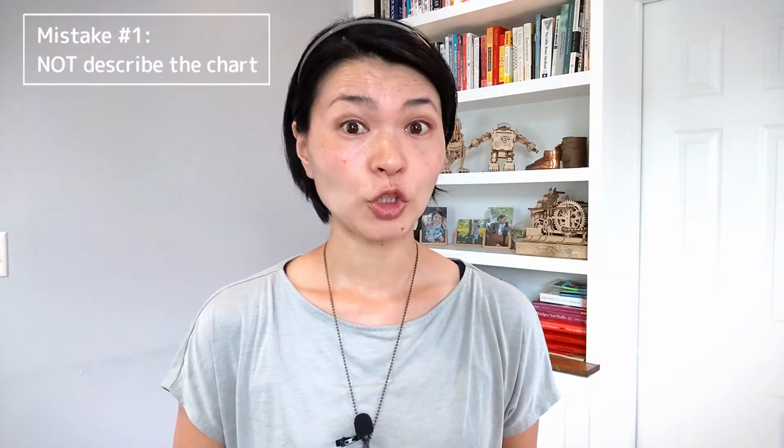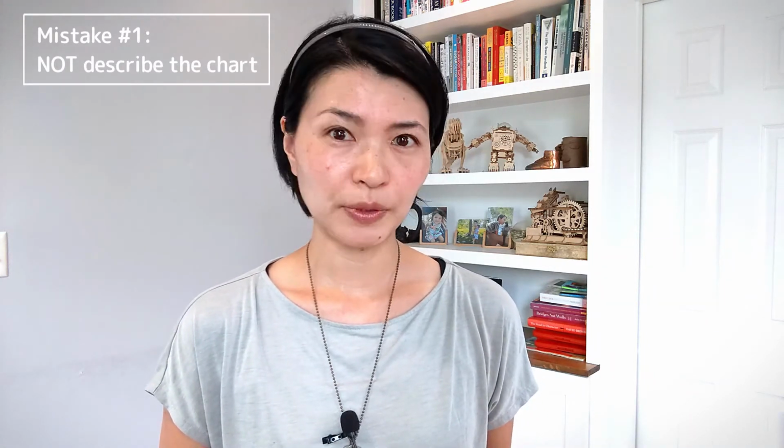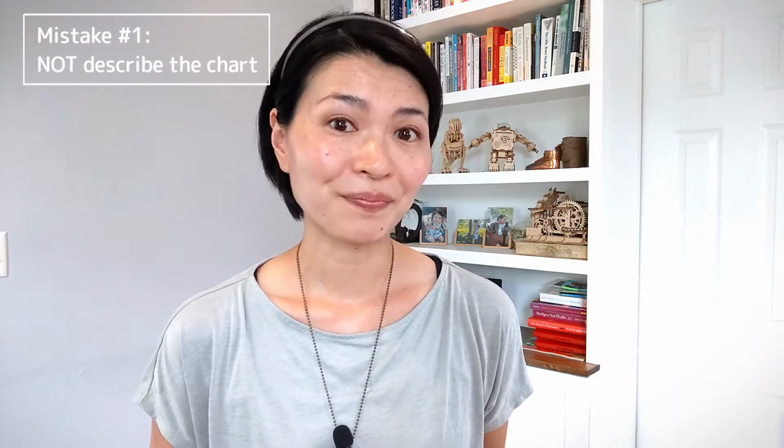Common mistake number one people make when using visual aids is not describing their chart. Some people just show their chart to their audience and don't really explain it. They sort of expect the audience to understand what you want to tell them.